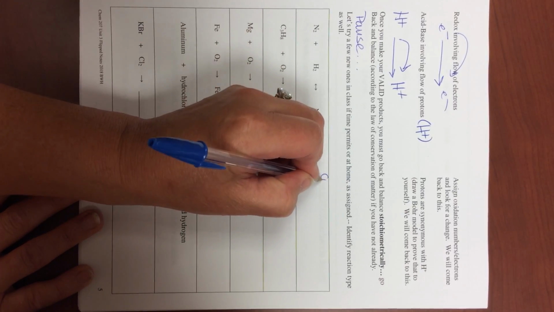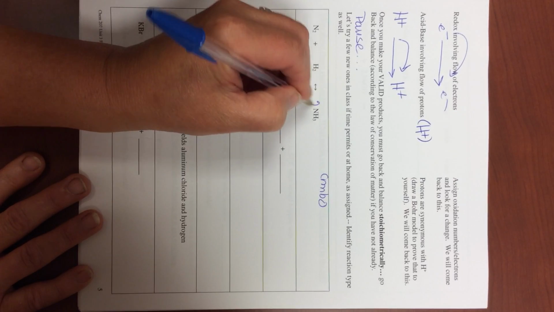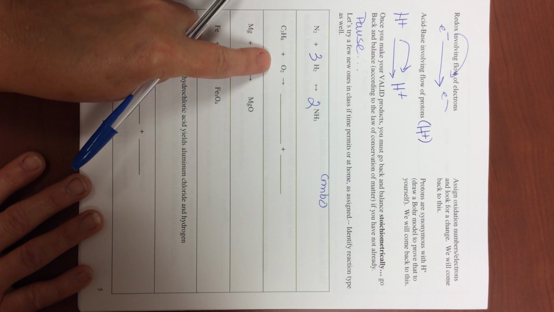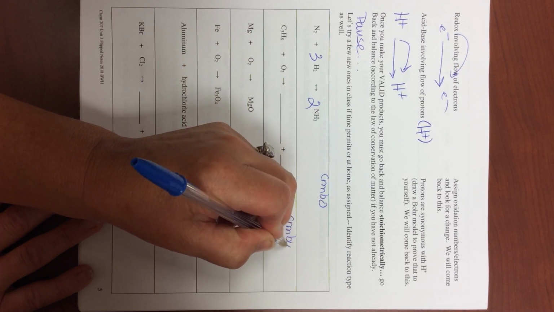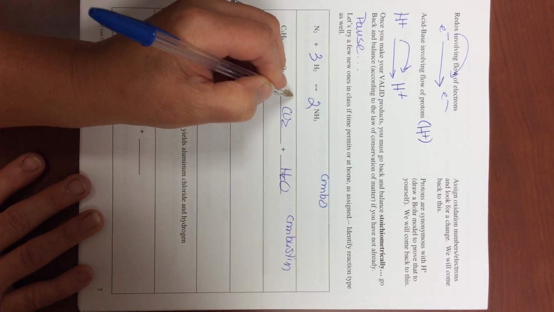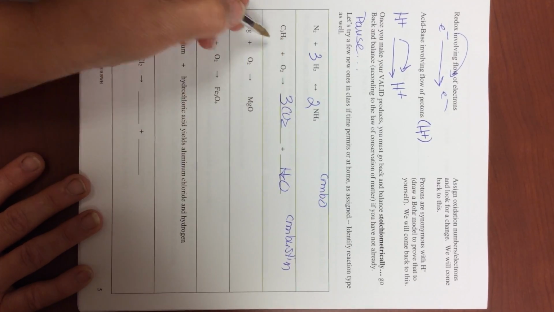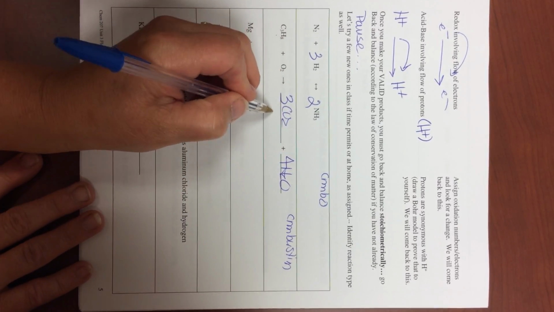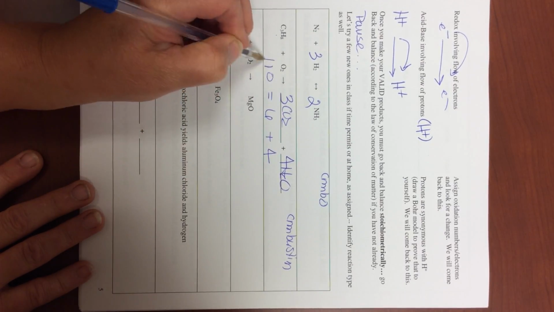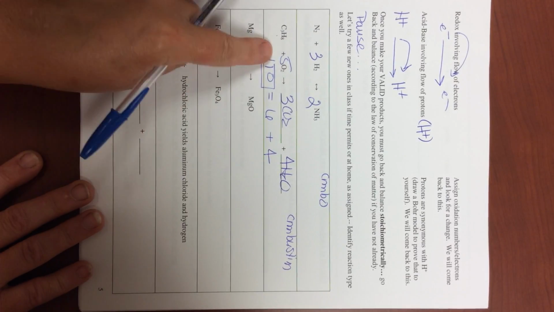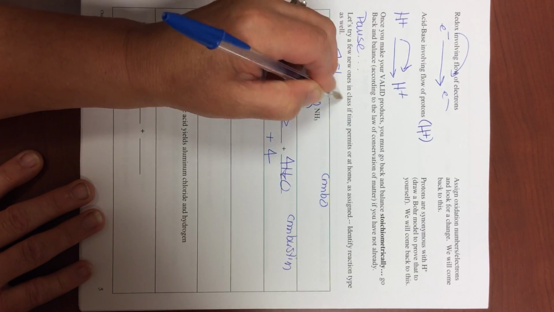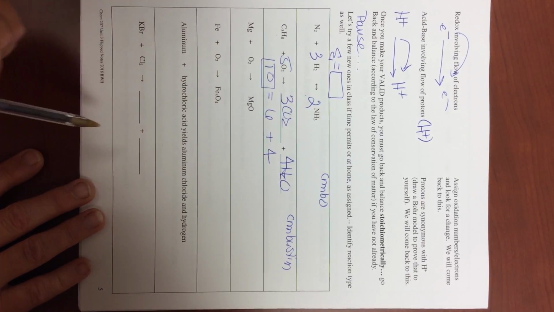Okay, so this one is a combination. 2 here, 3 here, and now this is balanced. This is carbon with oxygen, so this is combustion. CO2, H2O, 3 carbons in, 3 carbons out, 8 hydrogens in, 8 hydrogens out, 6 oxygens here, 4 oxygens here, means 10 went in, so we have 5 O2s coming in. By the way, don't forget to add up the stoichiometric coefficients in each.